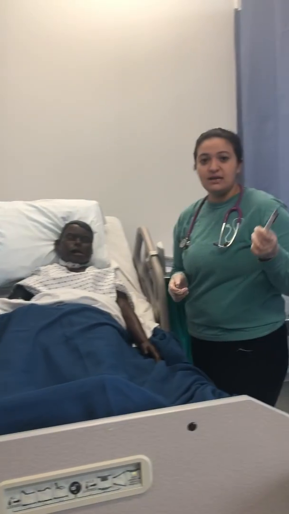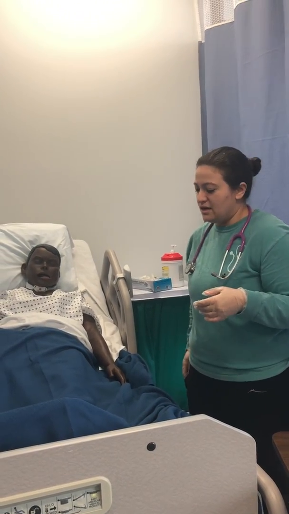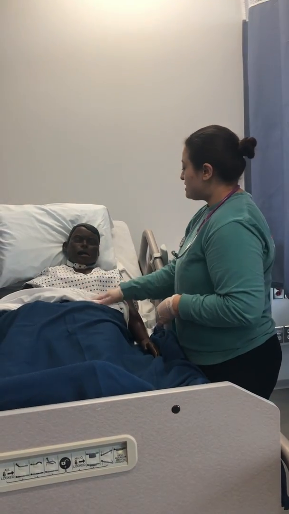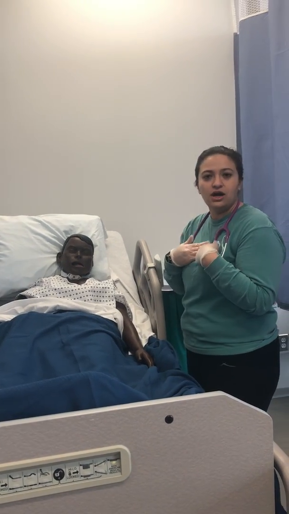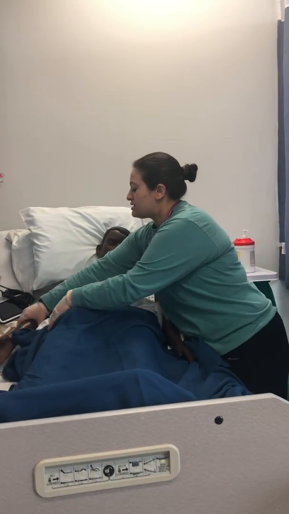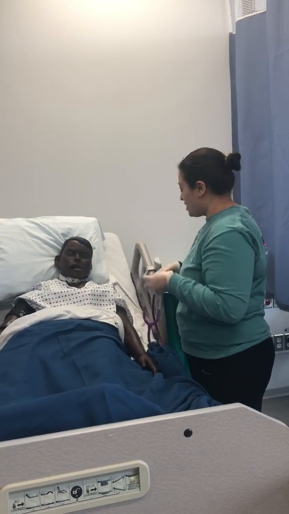As long as he's able to follow without any weird eye movement, that would show that his pupils are fine. Once I've done that, I would move on to assessing his heart and his lungs. I'm going to start assessing his heart.